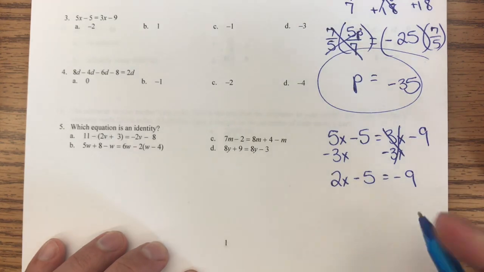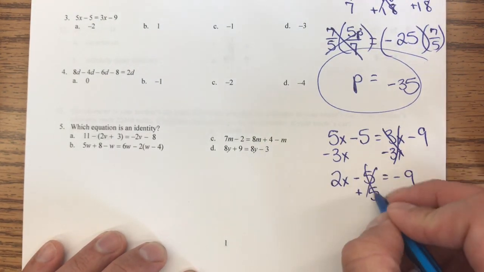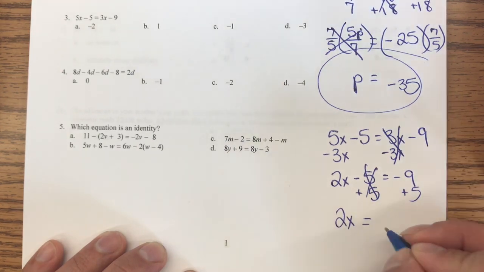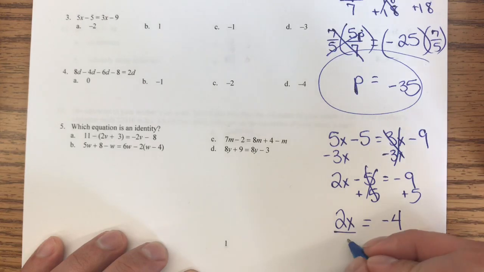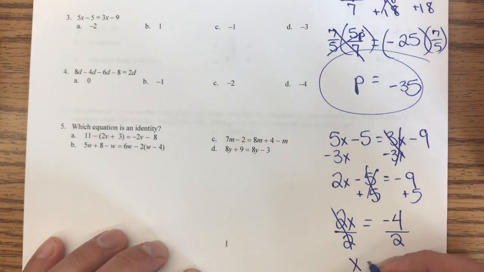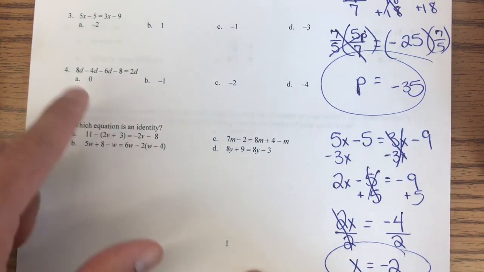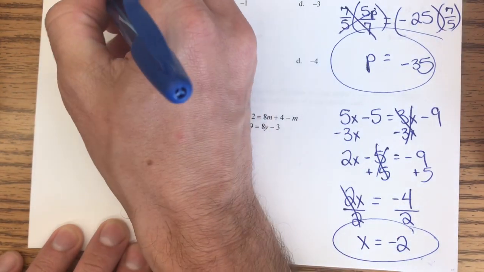Get rid of the guy that's floating around first by doing the opposite. Add 5, cross you out. 2x equals negative 4. Divide both sides by 2 by doing the opposite. Negative 4 divided by positive 2 is negative 2. So the answer to 3 is A, negative 2.